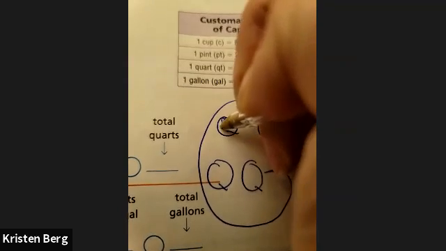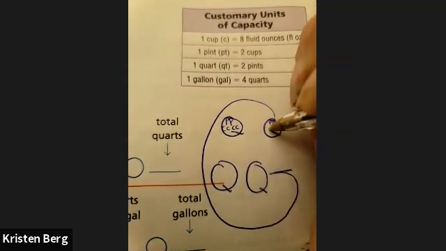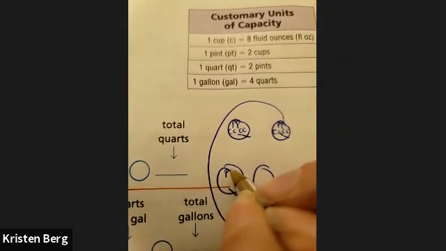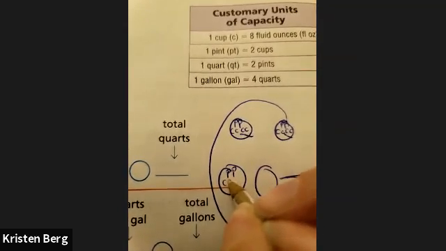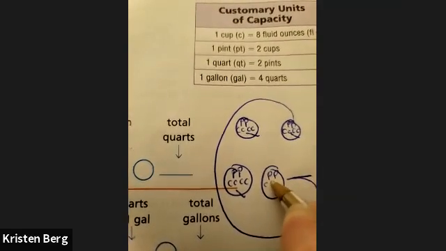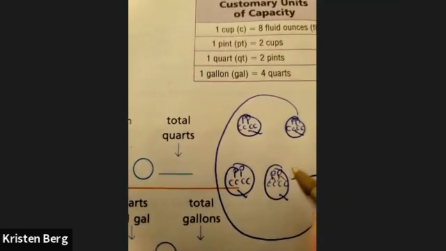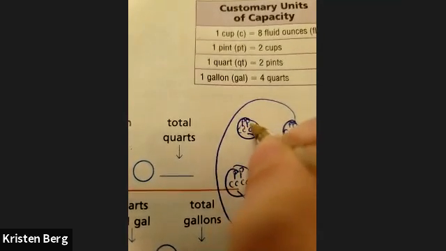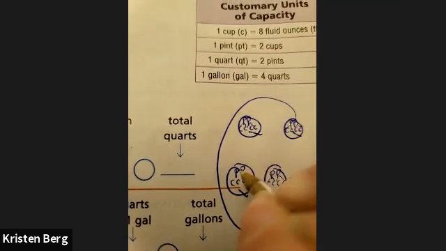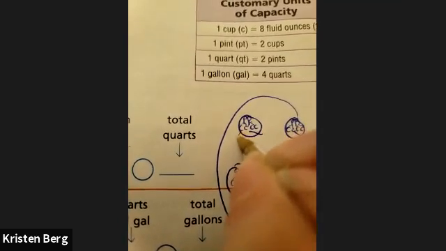So parent, 2 parents, and 4 children. Remember, each parent is connected to 2 children. And then remember, each child brings 8 outfits.